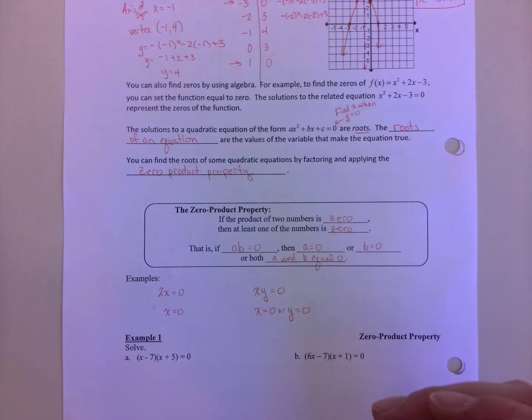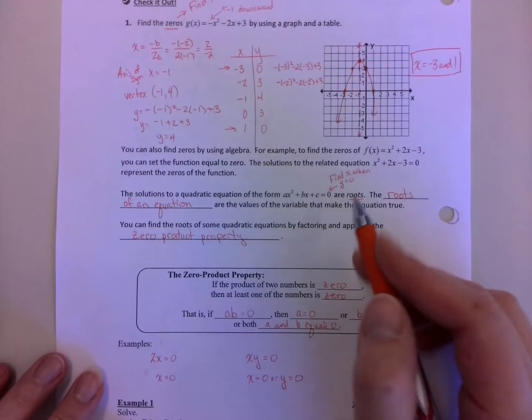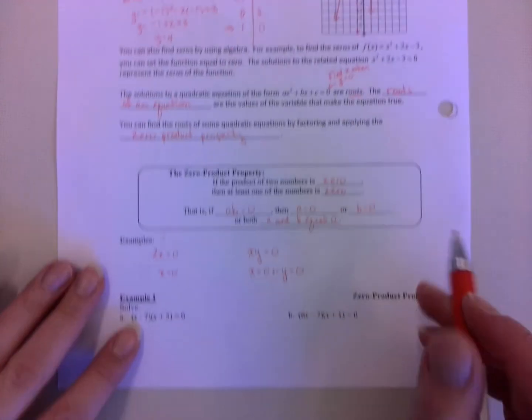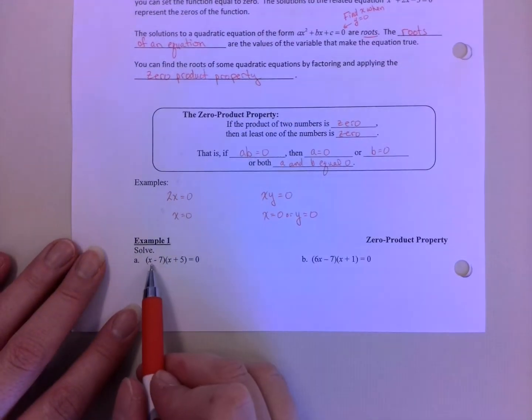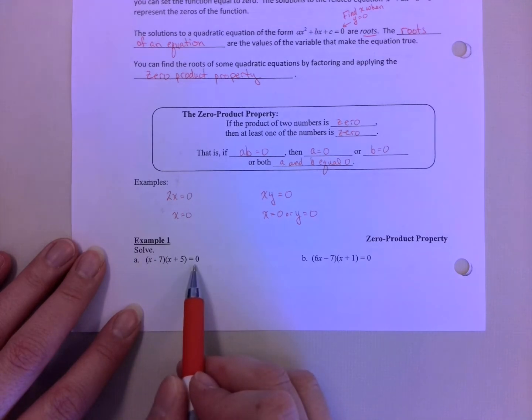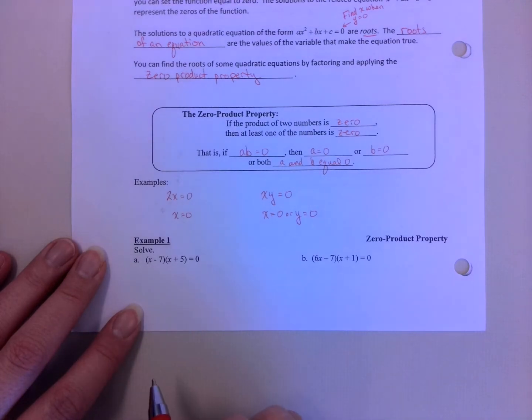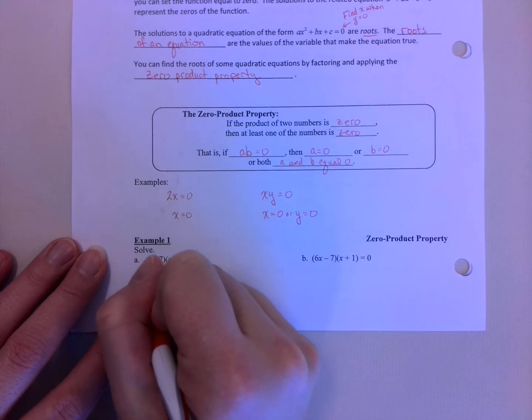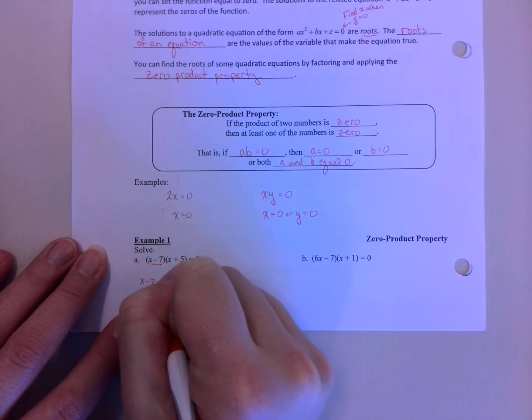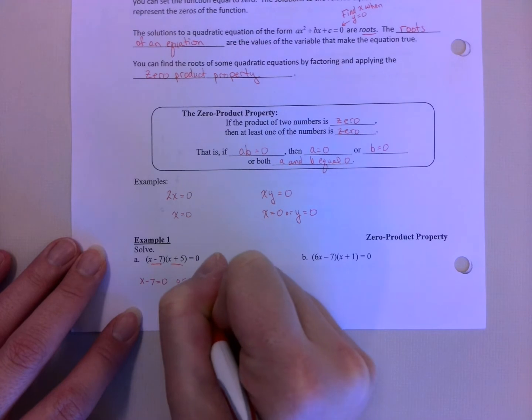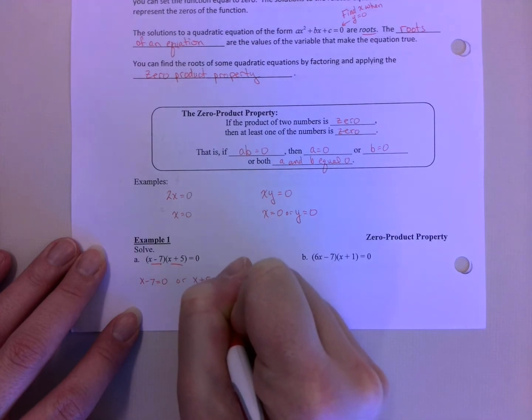So I'm going to keep coming back to this idea. We are trying to find x when y is 0. So what I'd like you to notice is that this quadratic is already factored and set equal to 0. So if you think about this, either what's inside the x minus 7 equals 0, or what's inside the x plus 5 equals 0.